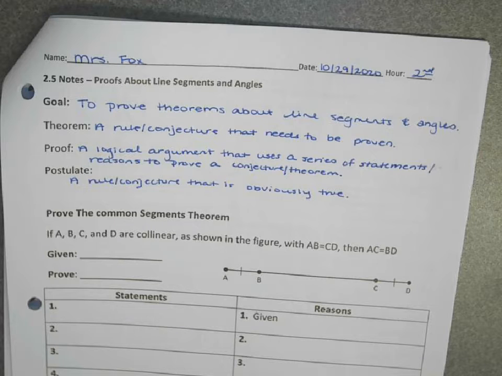So postulates are obviously true. So we can use postulates when we're proving. We can use definitions. We can use theorems that we've already proven. Okay? All of those are things that we can use when we go to do a proof.